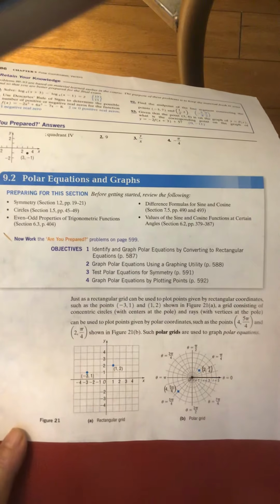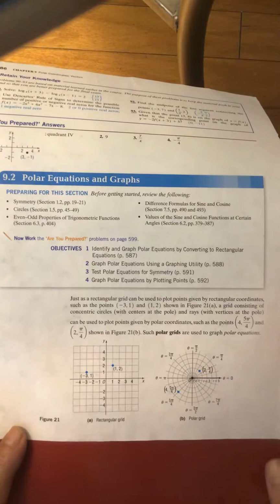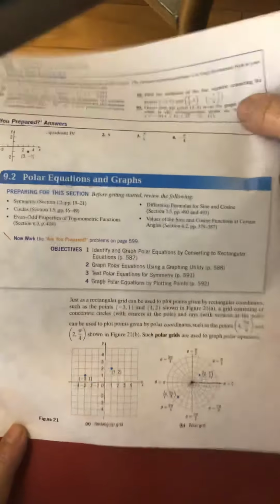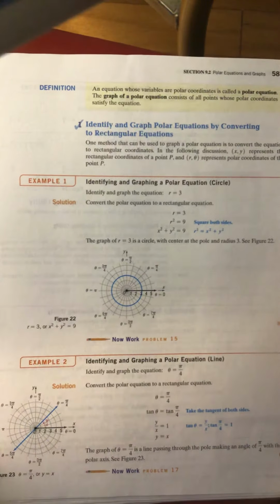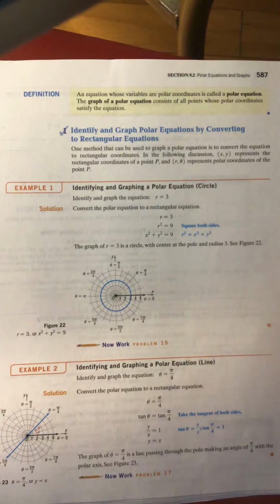So that's really what the last section was talking about, graphing polar coordinates. But what about polar equations? Well, when we first started graphing rectangular equations, we plotted points. And when we had enough points, we could draw the graph. Well, that's one way of doing these also.